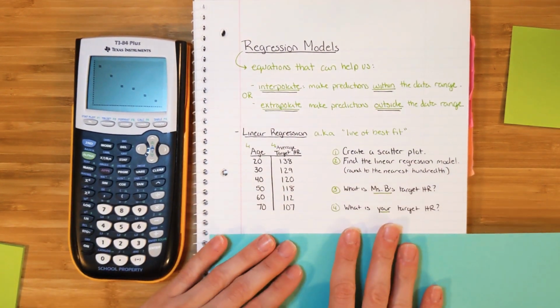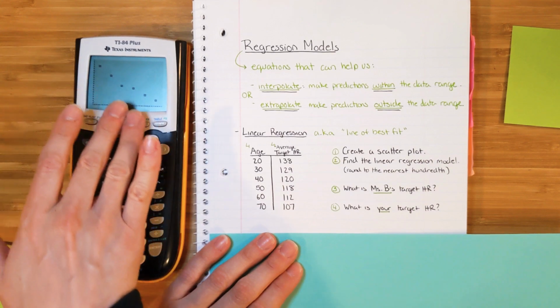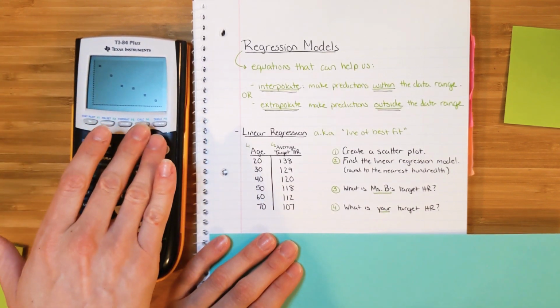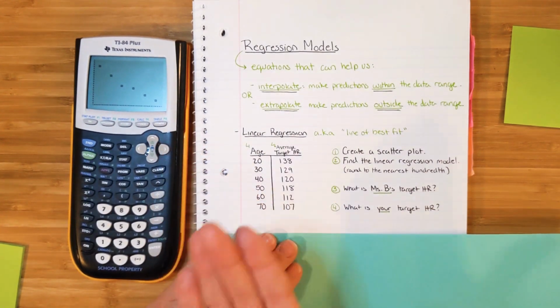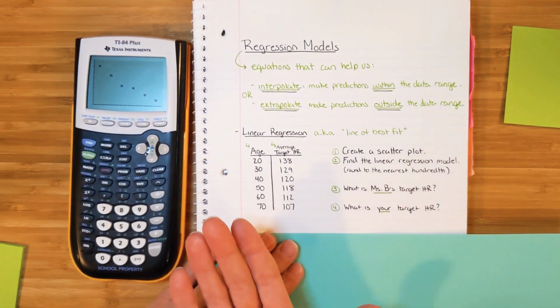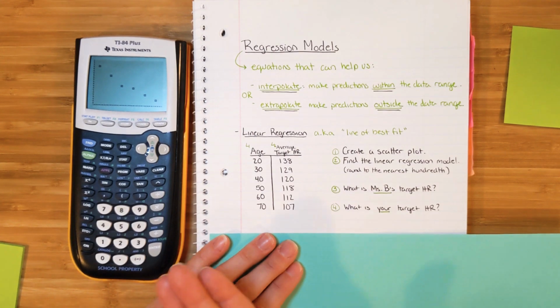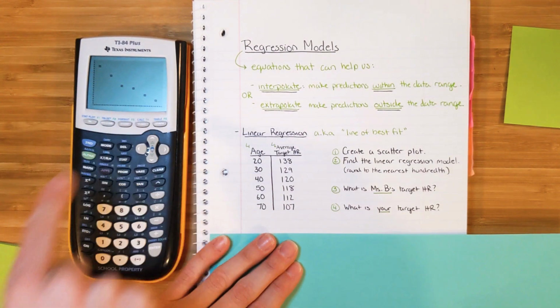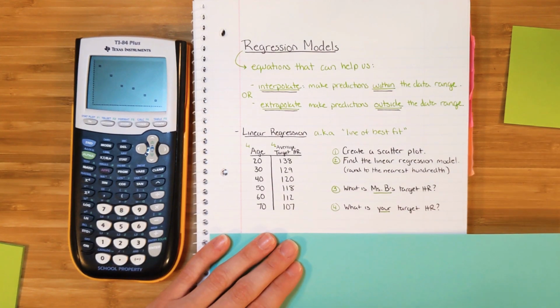Okay, now you guys can see that this has a negative correlation because as my x increases, my y values decrease. It also has a pretty strong correlation. I would expect this correlation coefficient to be pretty close to -1 because all of those dots almost directly line up in a straight line.